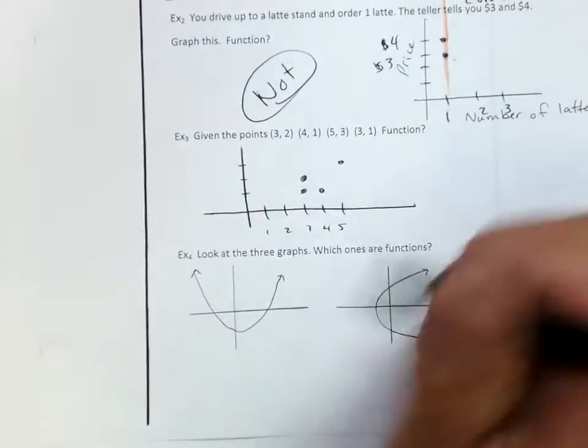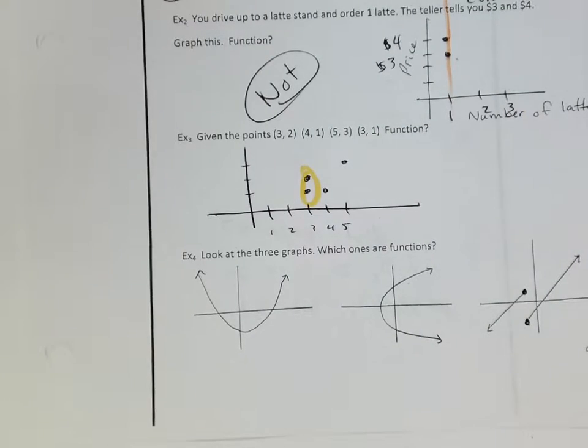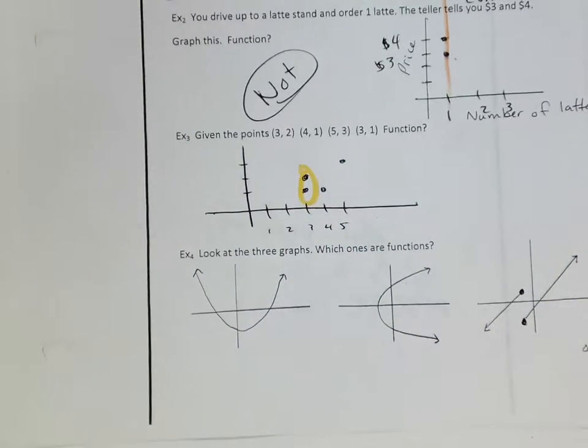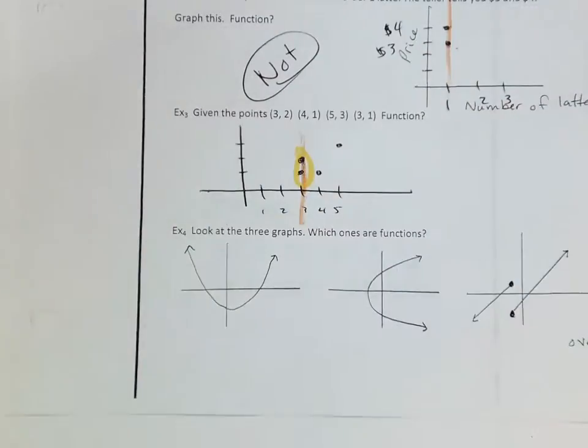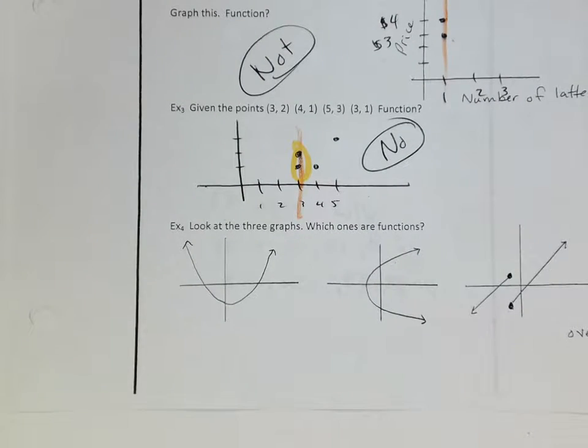Okay, and so right here we have a problem. It's not a function because you have one x value, the 3, paired to 2 different y values. If we're to draw our vertical line, right, it's going to fail our vertical line test. So no, it's not. No. Okay. Pretty easy so far. Thumbs up. It's a pretty simple concept, isn't it?